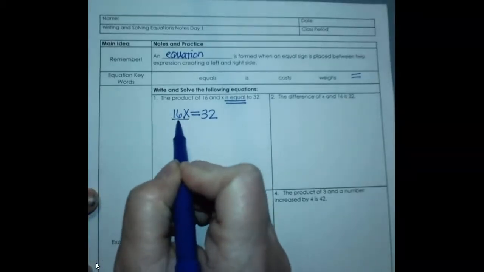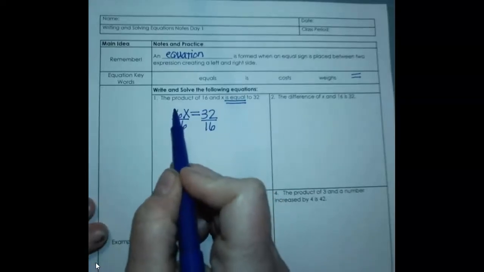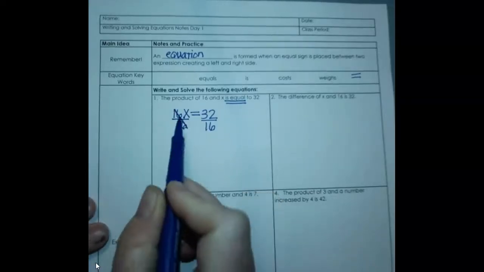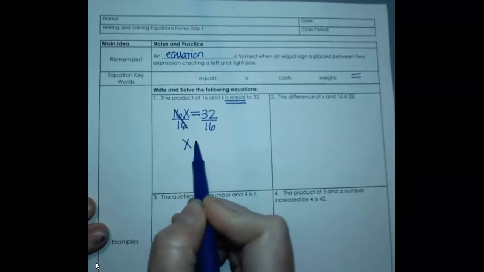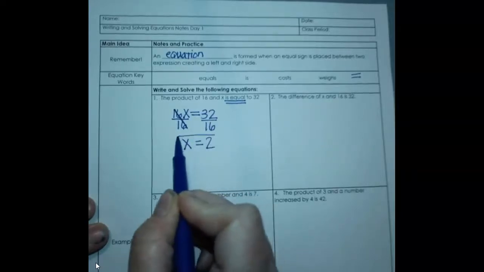So instead of multiplying by 16, we're going to divide both sides by 16, because for an equation to remain equal, you need to do the same thing to both sides. 16 divided by 16 cancels to 1, leaving just the x on the left, equals 32 divided by 16, which is 2. Okay, let's try it again.